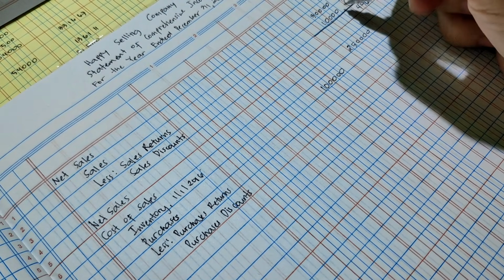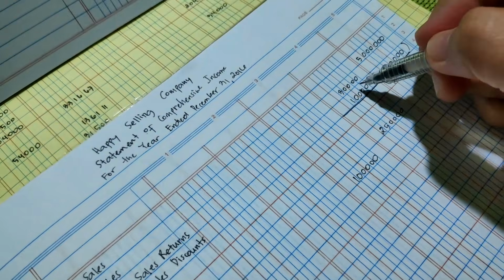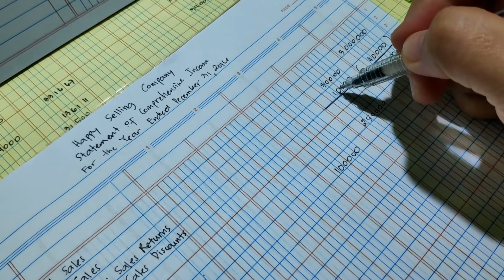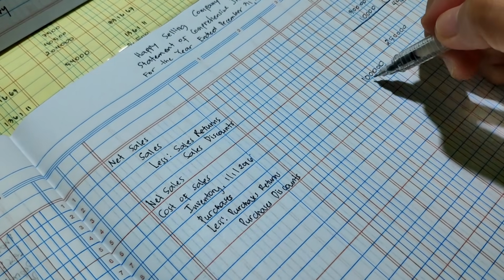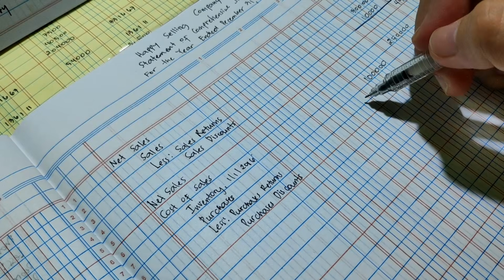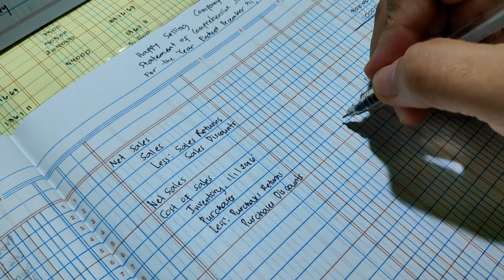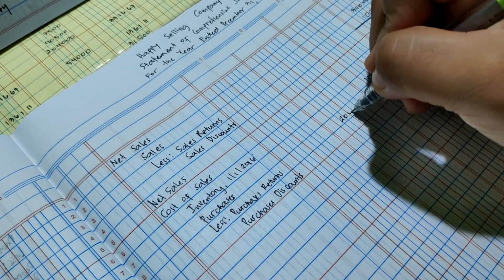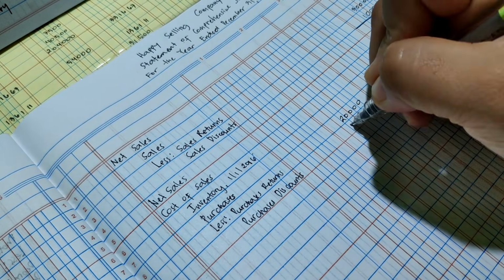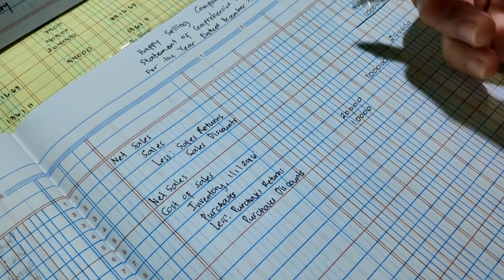The same as what happened in your sales, kani yung mga contra account, mao gyapon imuhang buhaton diri sa purchases. So ang purchases returns is 20,000. Ang purchases discount is 10,000.